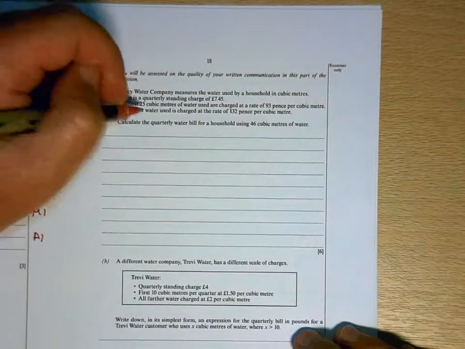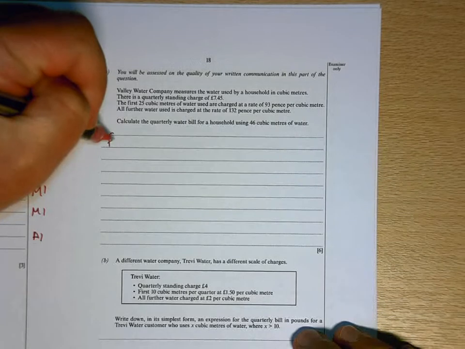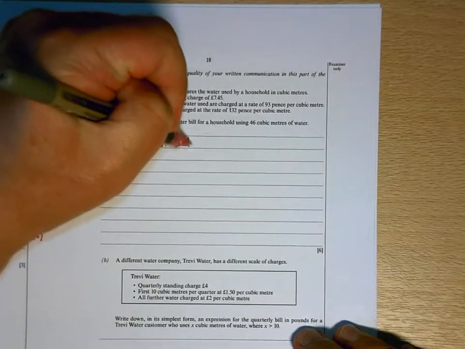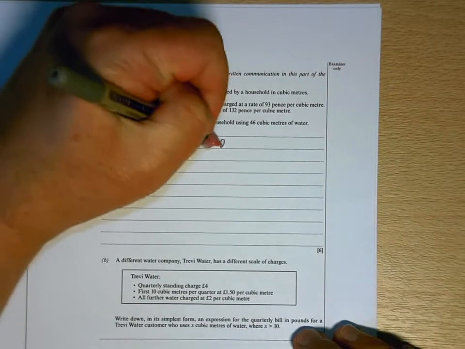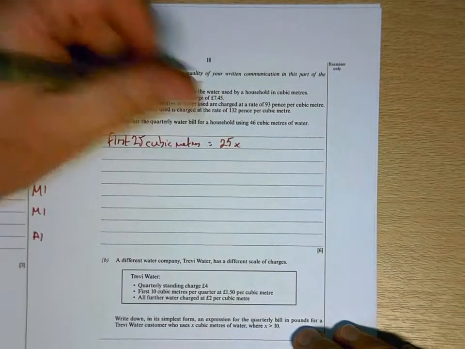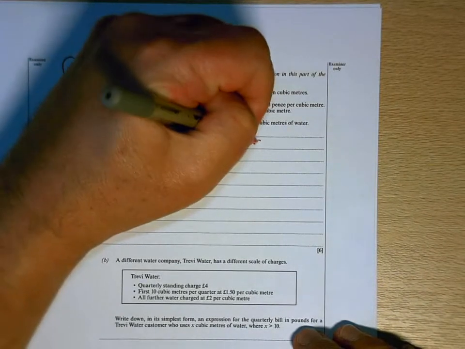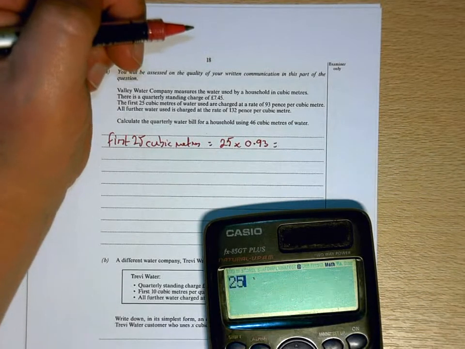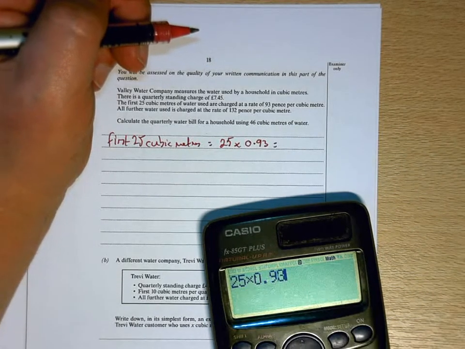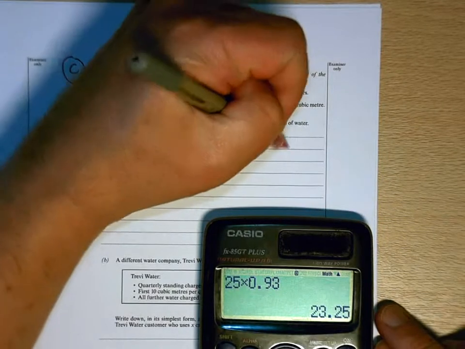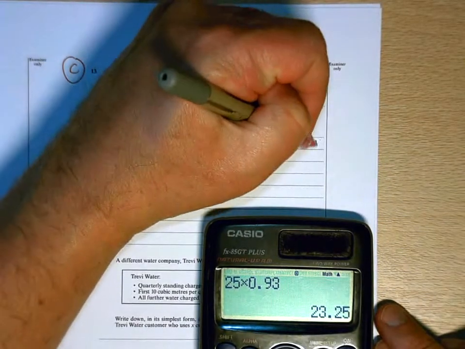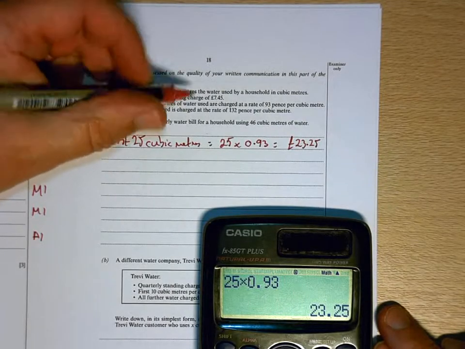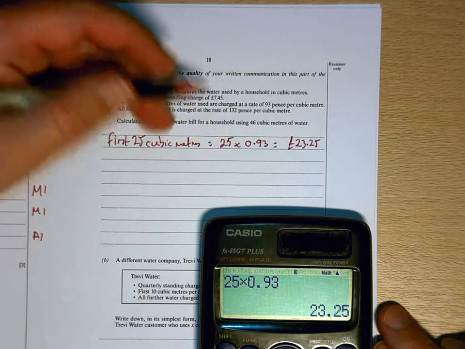So the cost of the first 25 cubic meters will be 25 times 93 pence, turn it into pounds, 0.93. £23.25. Then every extra cubic meter used is charged at 132 pence.